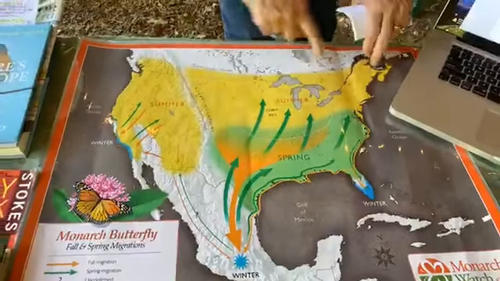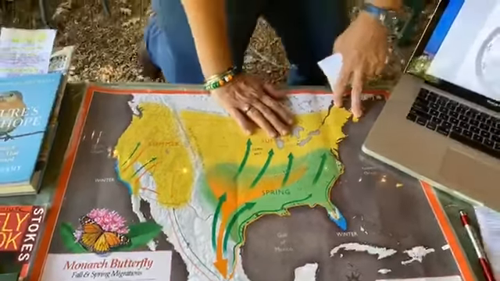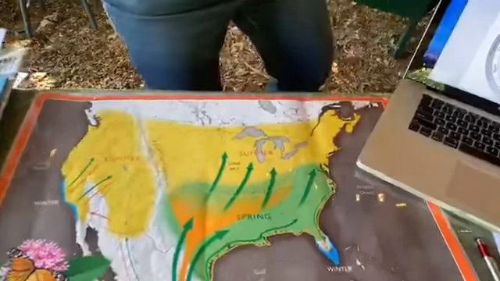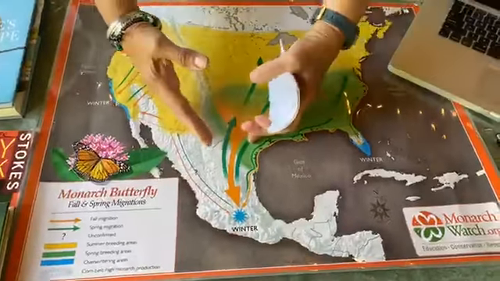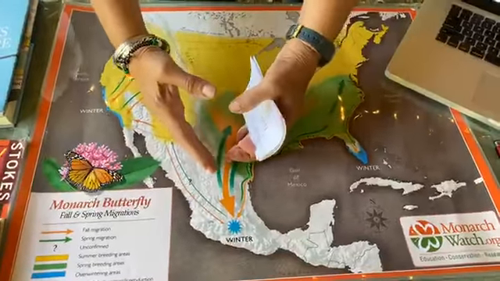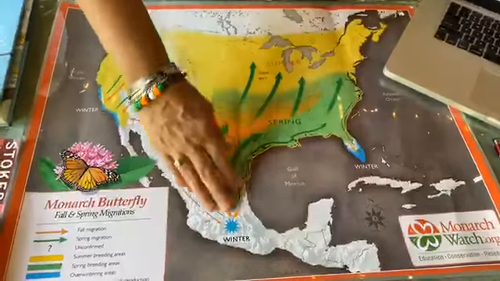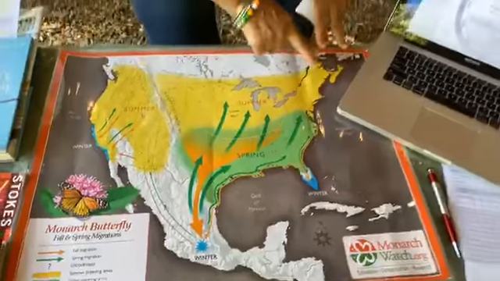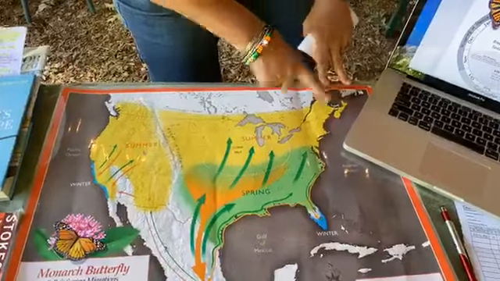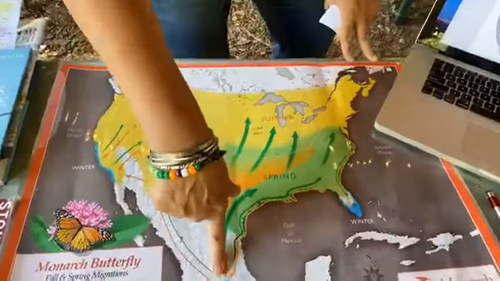They end up bunching up into groups, especially the further south they get, because it gets like a funnel. So the people in Texas will say the butterflies are coming through, because they see them in huge masses as they head down.